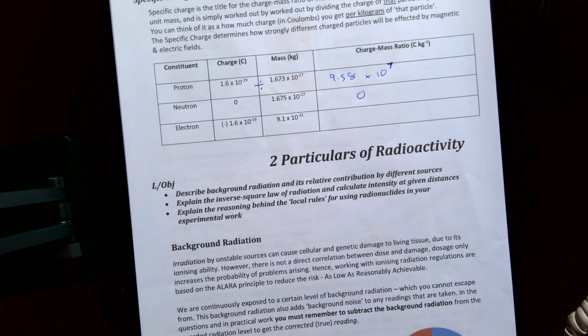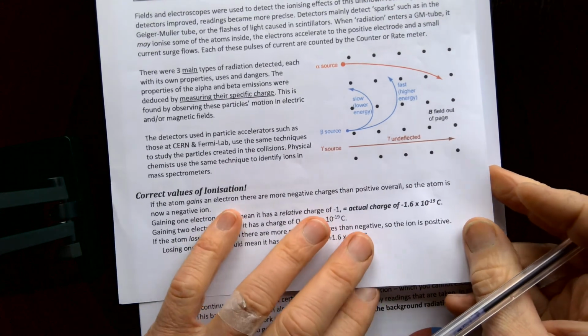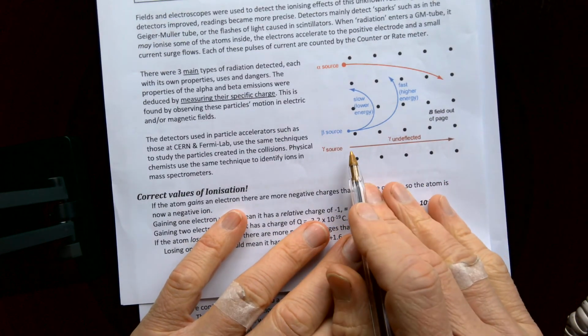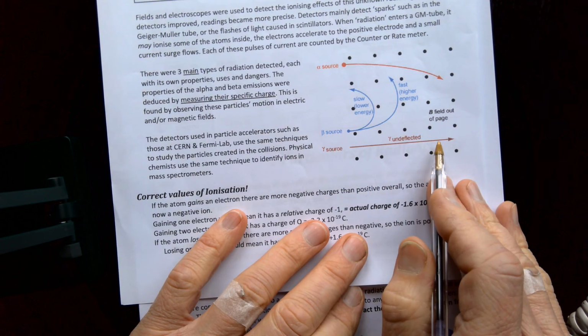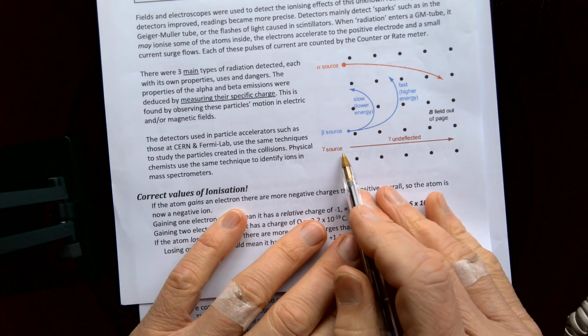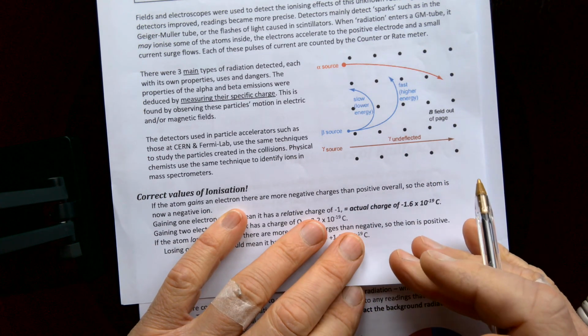So in terms of my diagram here again, the gamma source is undeflected. Gamma radiation is undeflected because it doesn't have charge, not because it's gamma. So anything without charge will carry on in a straight line in an electric or magnetic field.